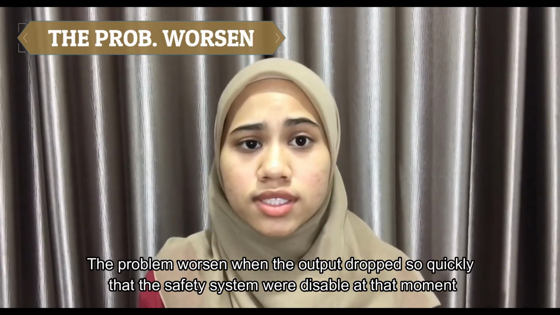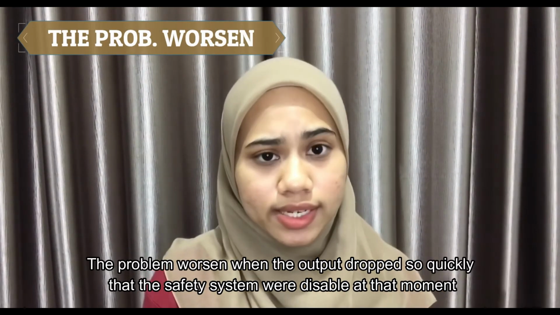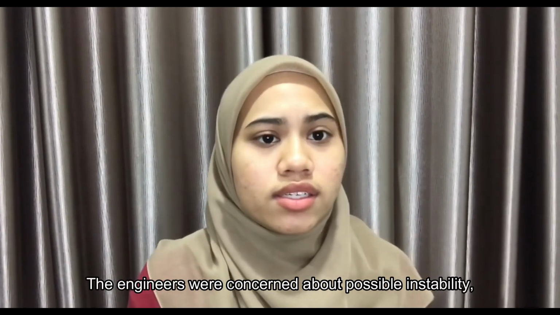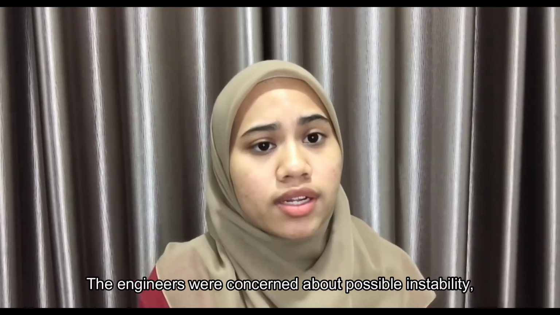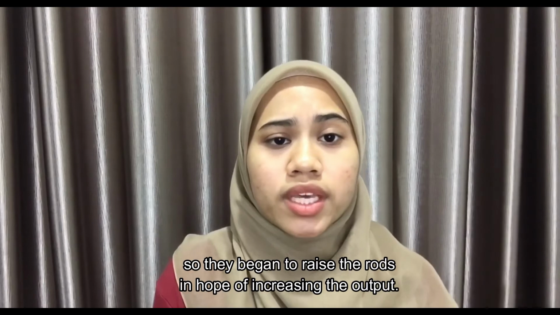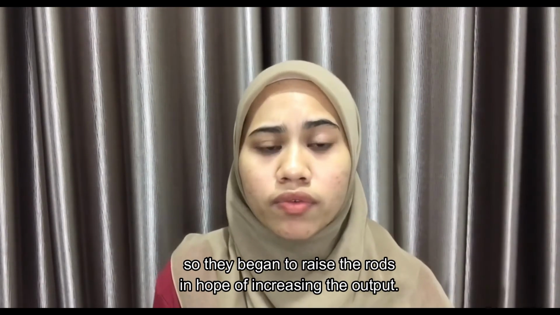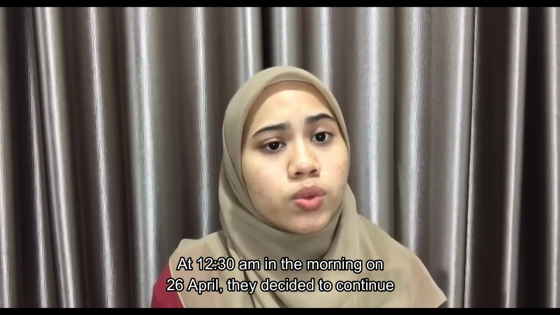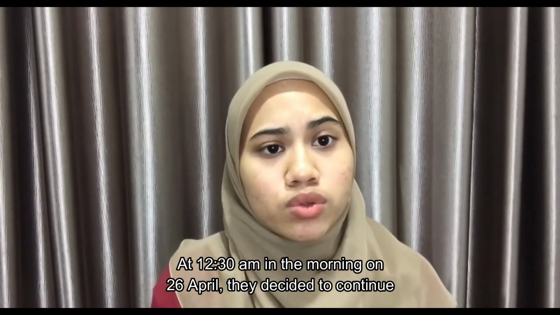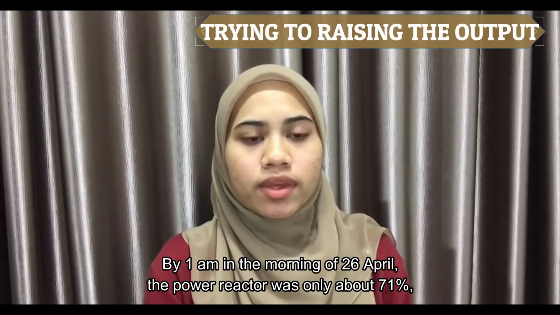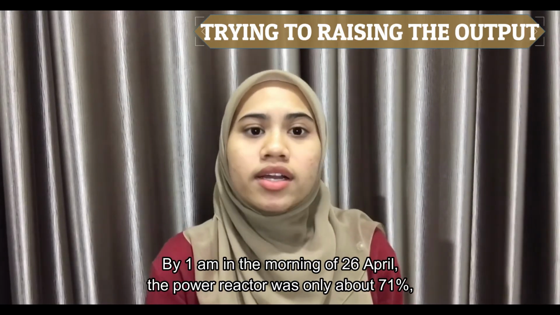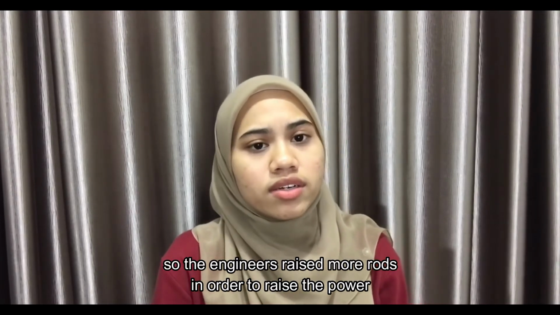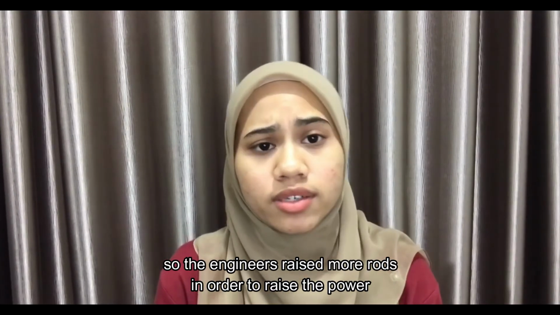The problem was that the output dropped so quickly that the safety systems were disabled at that moment. The engineers were concerned about possible instability, so they began to raise the rods in hope of increasing the output. At 12:30 a.m. in the morning of 26 April, they decided to continue. By 1 a.m. in the morning of 26 April, the reactor power was only about 71%, so the engineer raised more rods in order to raise the power.